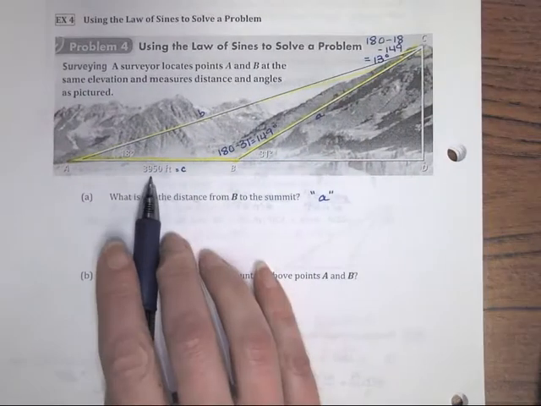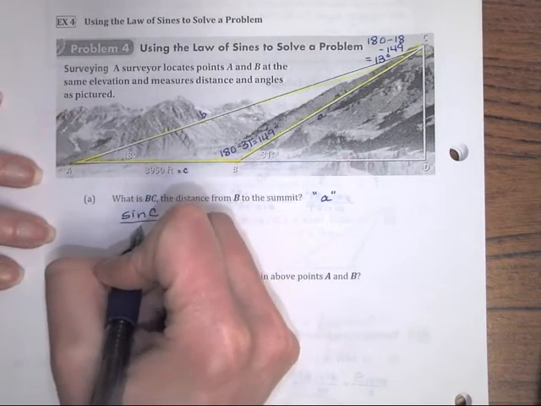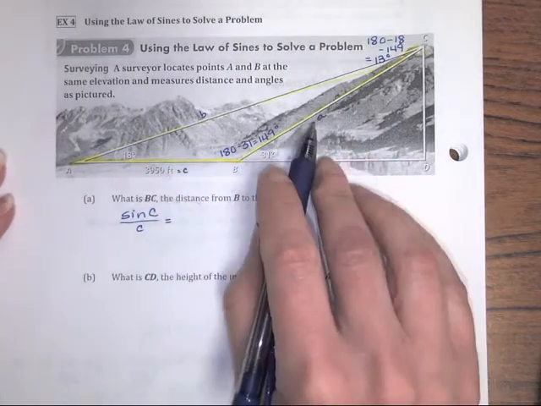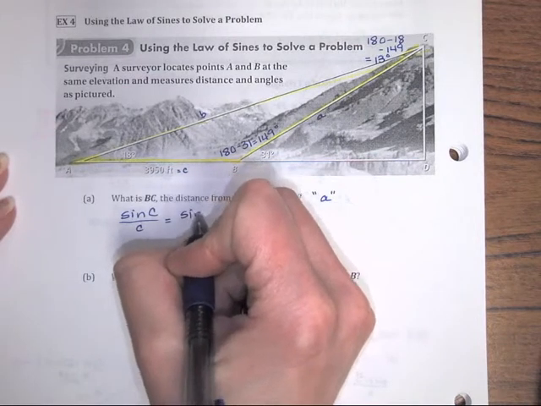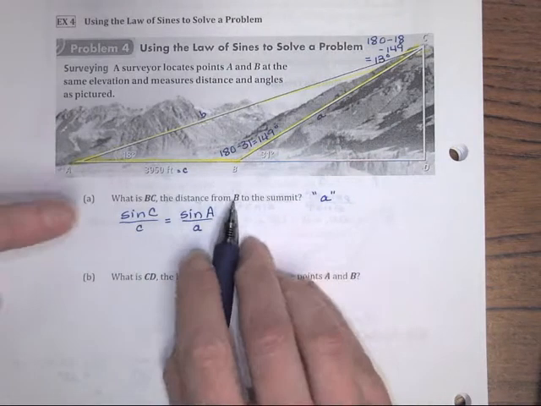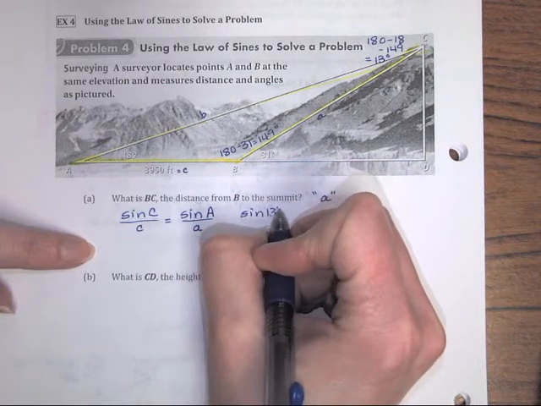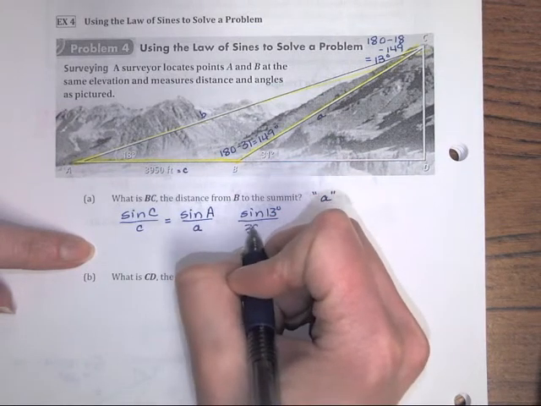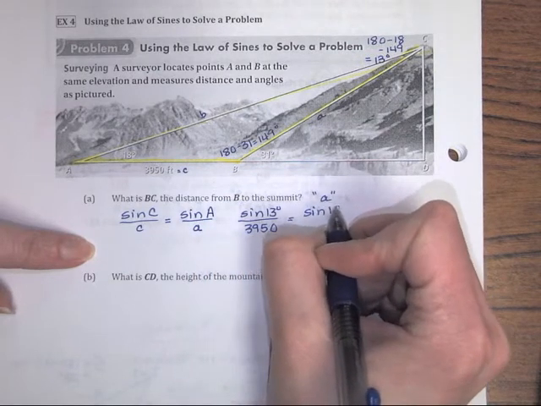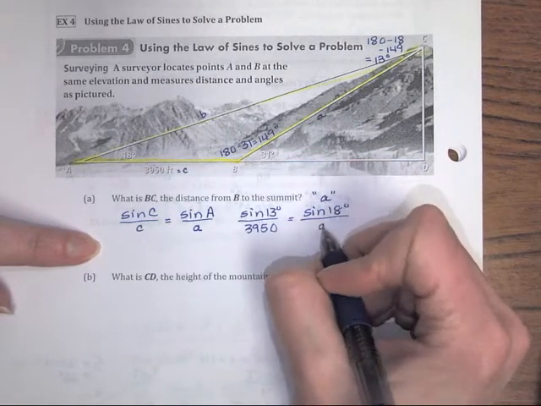So I have side C right here. So how about this? We will do sine C over C. The other one I need is little side A. So I'm going to do sine A over A. All right, so sine C is sine 13 degrees over 3950 equals sine 18 degrees over little a.